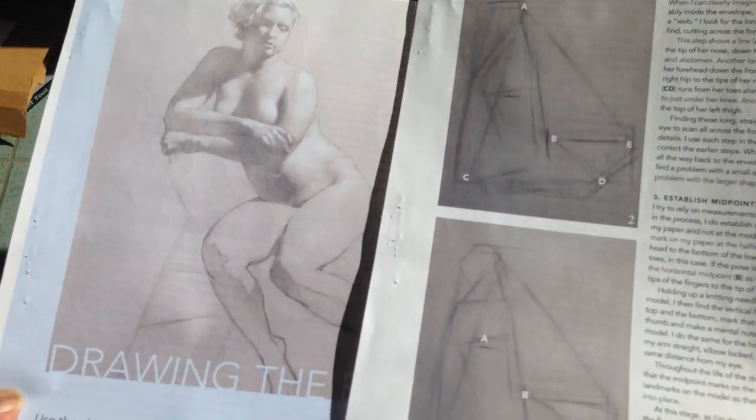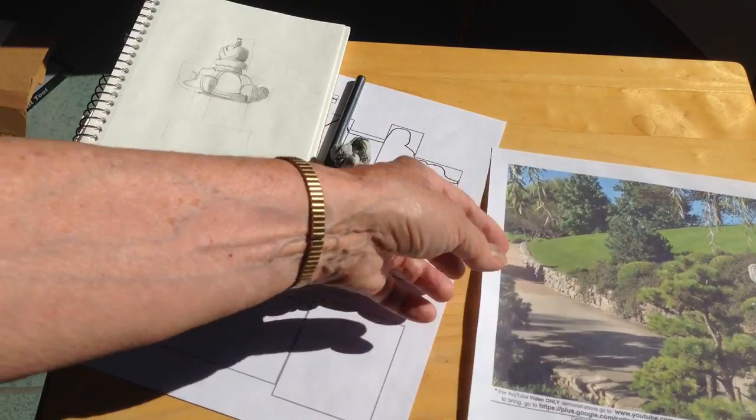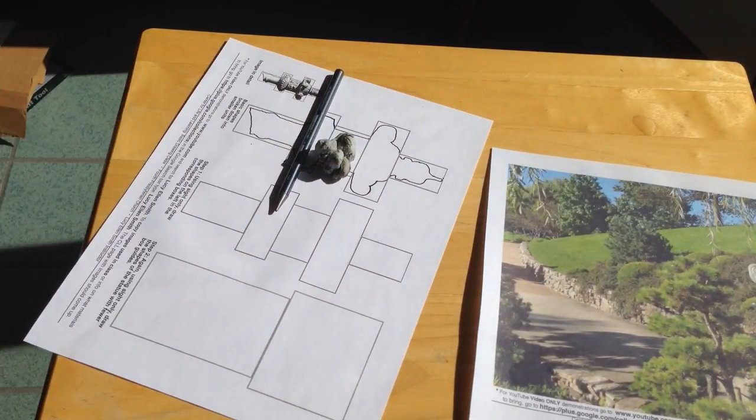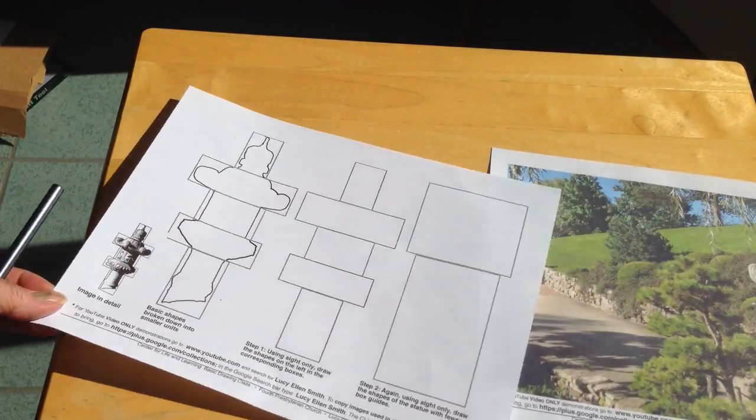I have friends who really make this work. I use a sort of cross between a grid and an envelope. So part of that process is learning to identify shapes, what I call shape recognition.